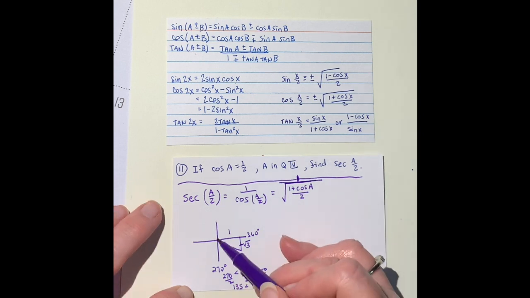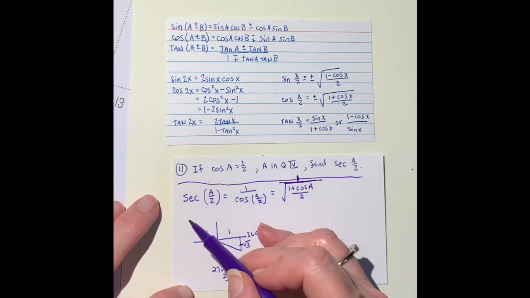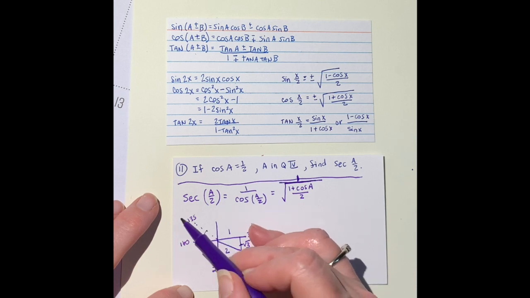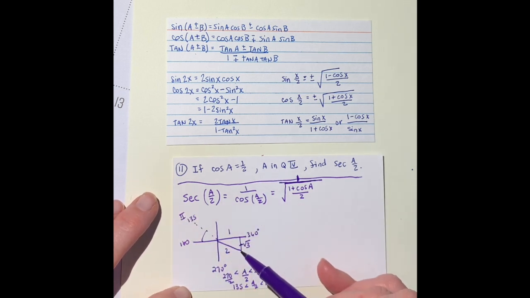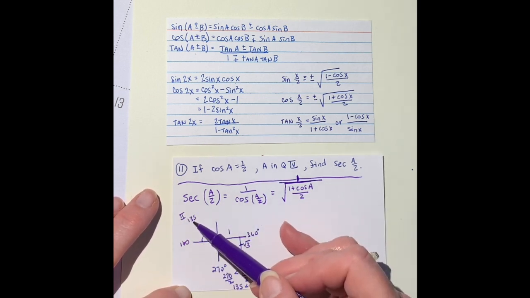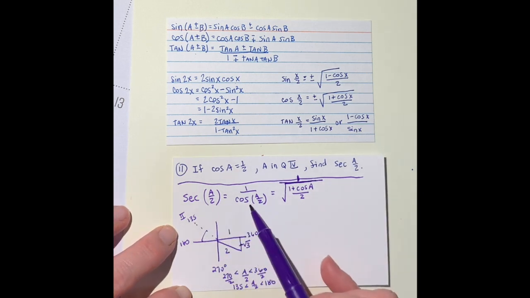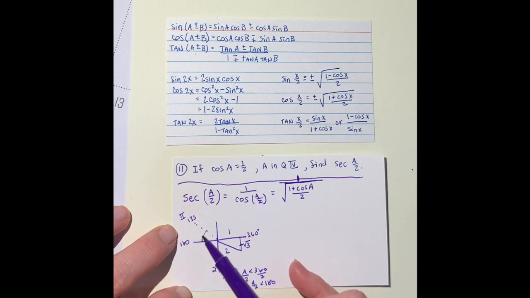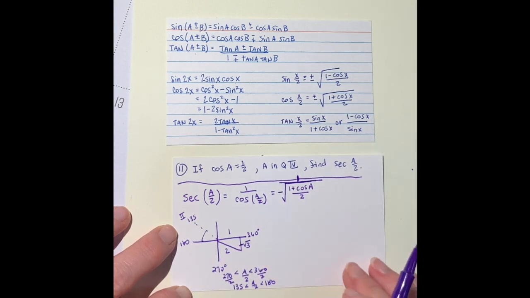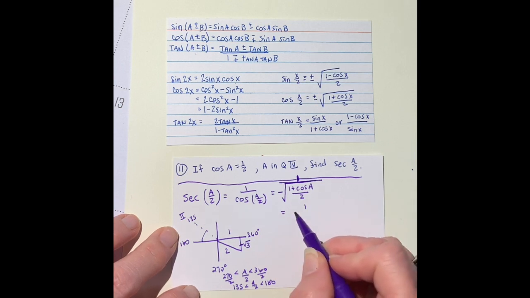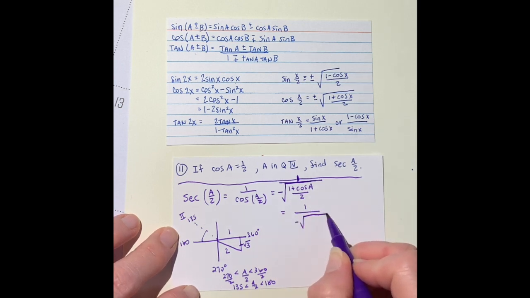Here's 135, here's 180. It's falling in quadrant 2. So for an angle that's in quadrant 4, its half angle would be in quadrant 2, between 135 and 180, which means that its cosine is going to be negative in quadrant 2, so we know this is going to be a negative.